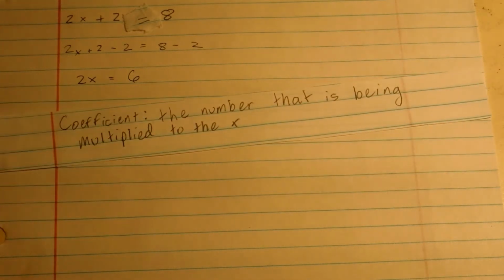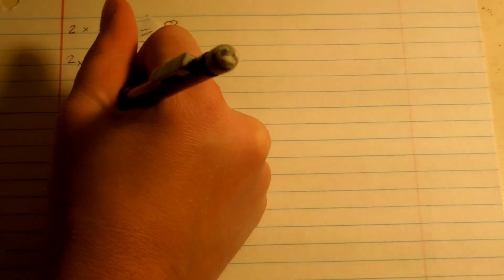Now we're not done yet because there's still a number being multiplied to the x. The number 2 in this equation is called the coefficient, which is a number that is being multiplied to the x. 2x is the same as 2 times x. 2 times x equals 6. You cannot add or subtract the 2 because the 2 is part of multiplication.